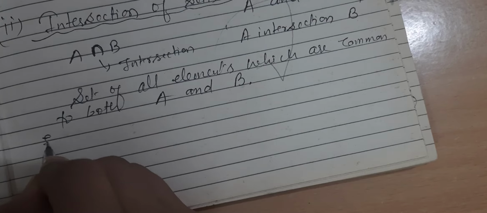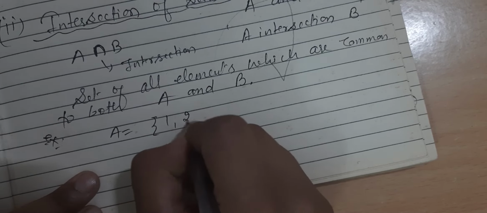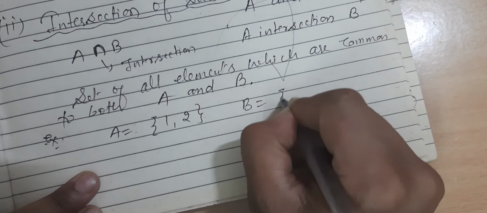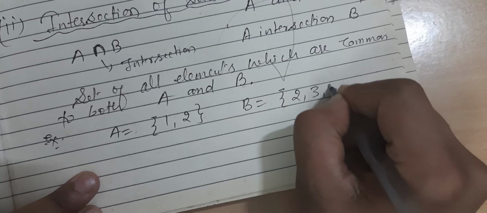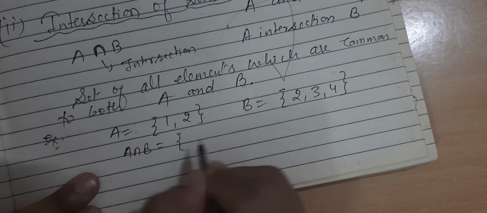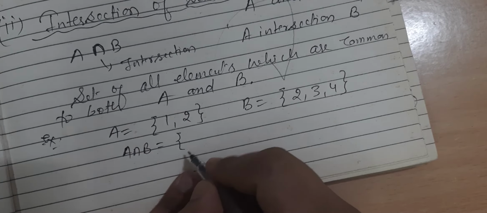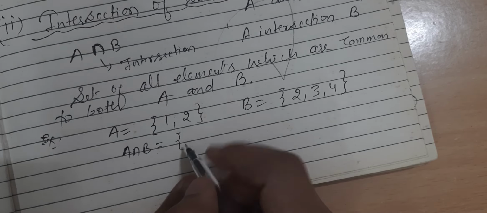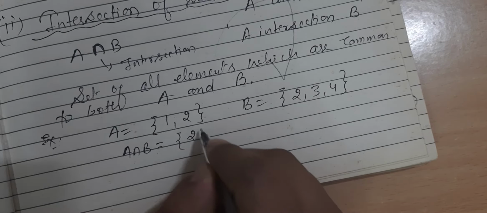For example, if A is a set whose elements are 1, 2 and B is a set whose elements are 2, 3 and 4. So A intersection B, which is also a set, means only the common element. So here we have only this 2.